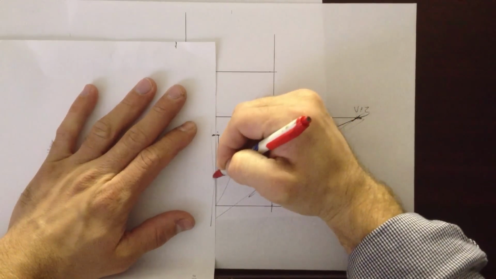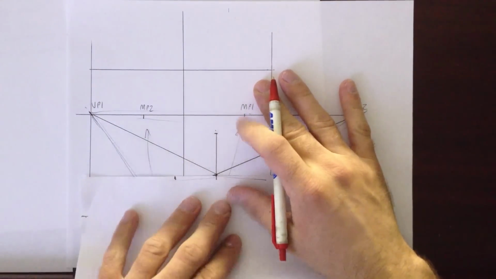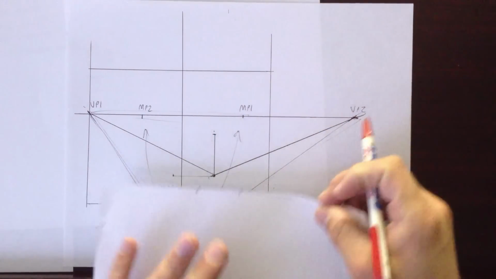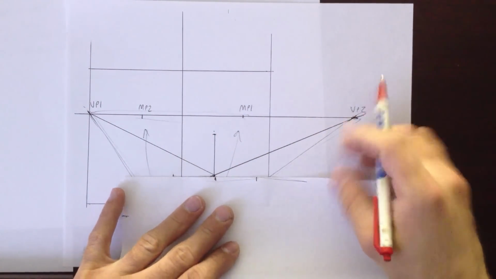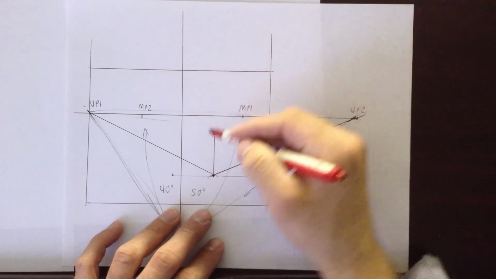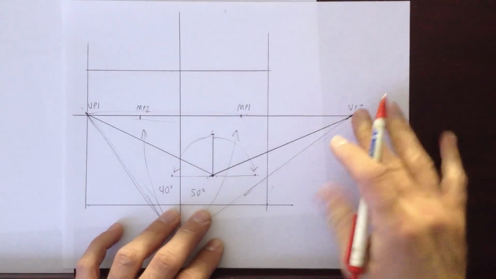You're going to take the height of your cube, transfer that along a horizontal line from the bottom corner out this way, and you'll probably want to just do the same thing on the other side as well. Okay, so you're just taking this distance, moving it that way and that way.